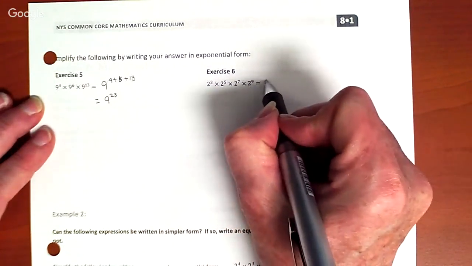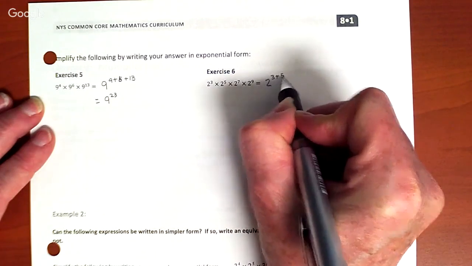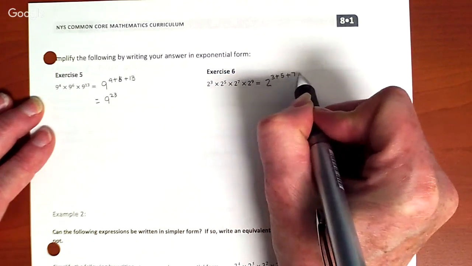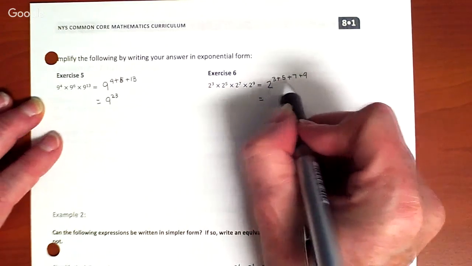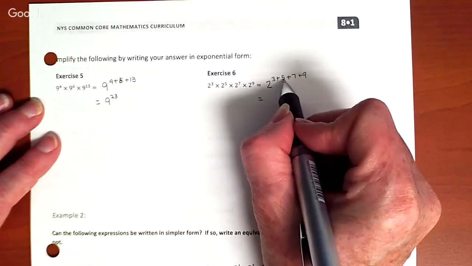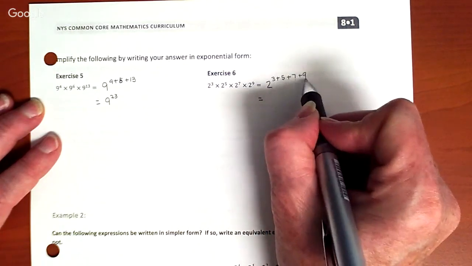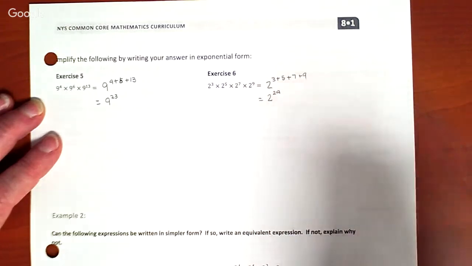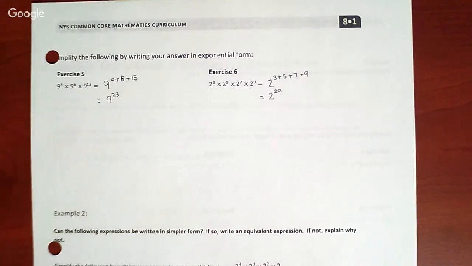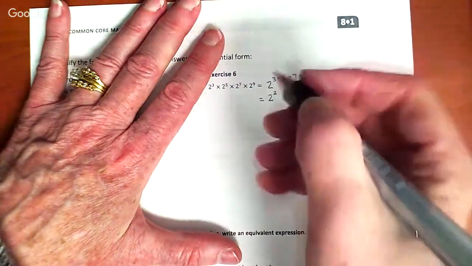Exercise 6 says 2 to the 3 plus 5 plus 7 plus 9. So when I add these all together, well, 3 plus 5 is 8, plus 7 is 15, plus 9 is 24. So 2 to the 24th power. And I'm sorry, that looks like a 9, so let me rewrite that. Make sure it looks like a 4.